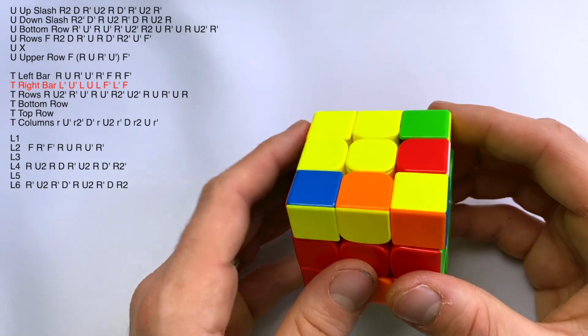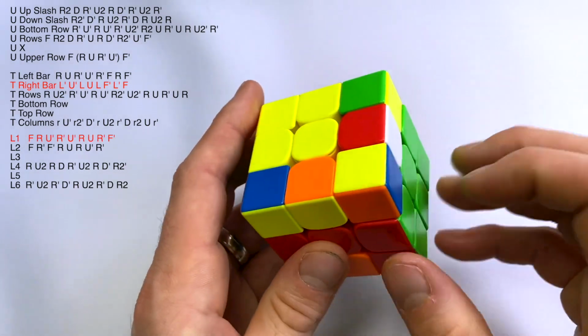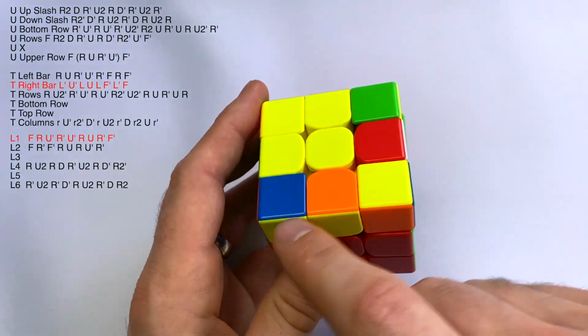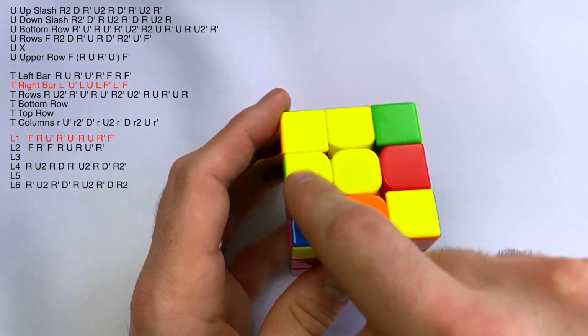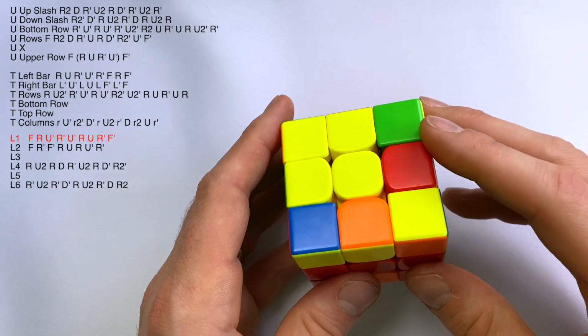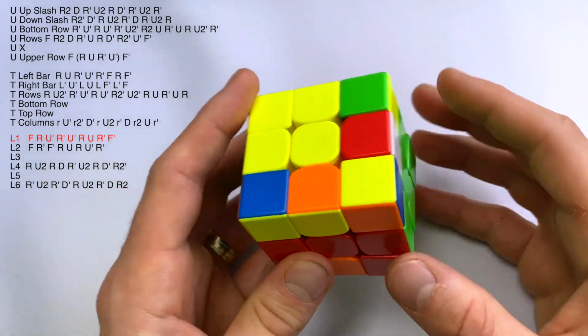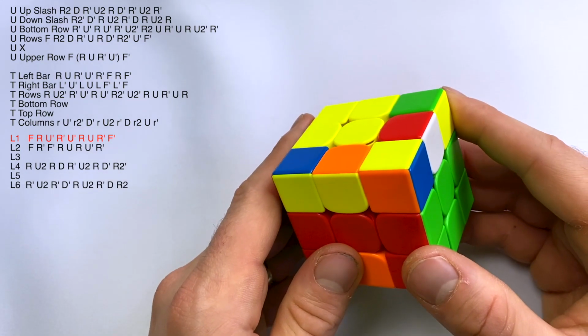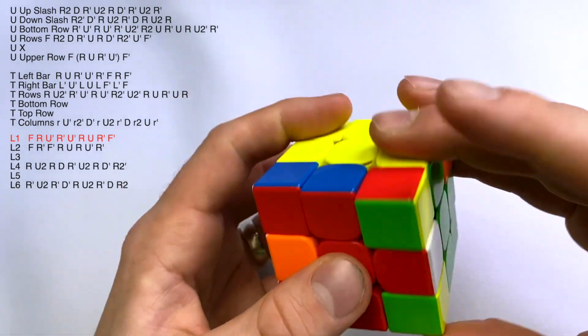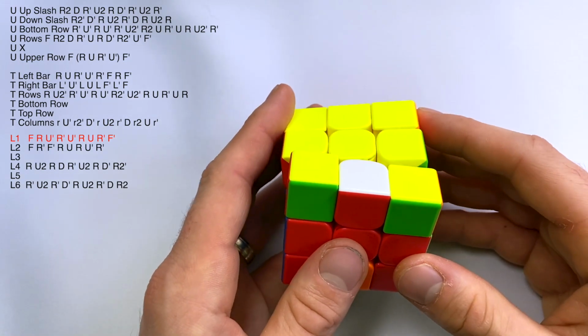And you could do that, but when we have the opposite colors on top, and I set it up in this case where I'd almost say it's like an L that's been flipped upside down and the matching colors on the right instead of in front, it's the first half of a Y perm. And that's what I teach in my beginner tutorial.